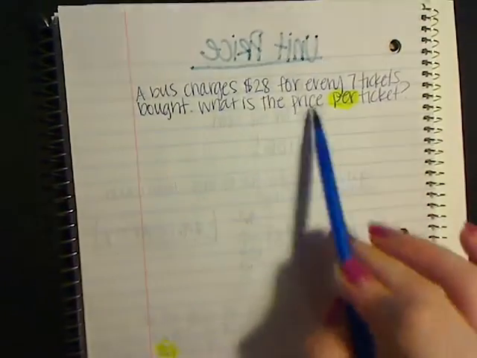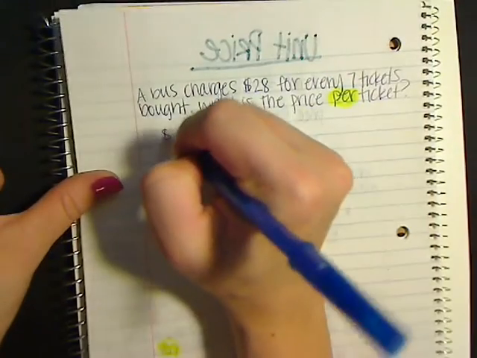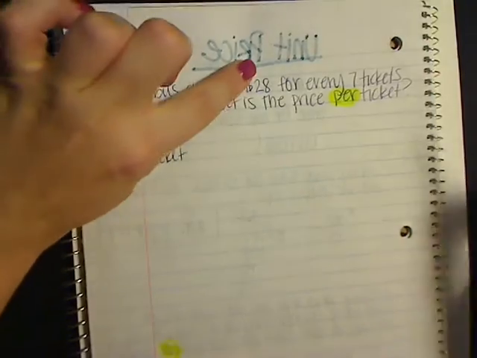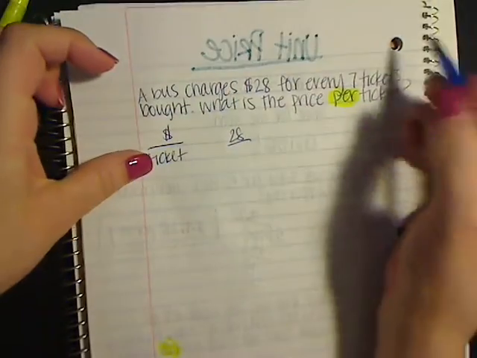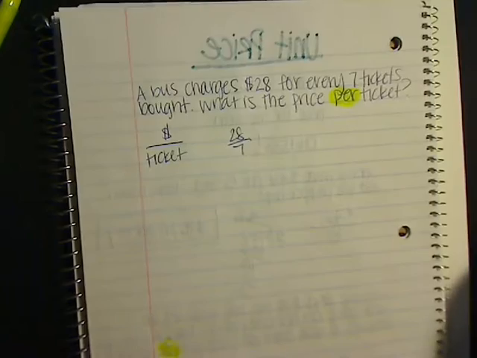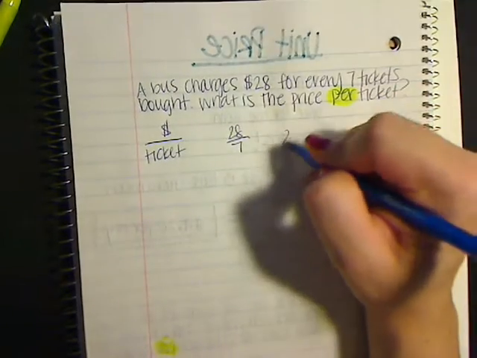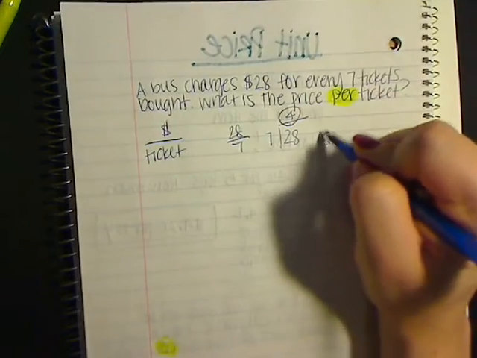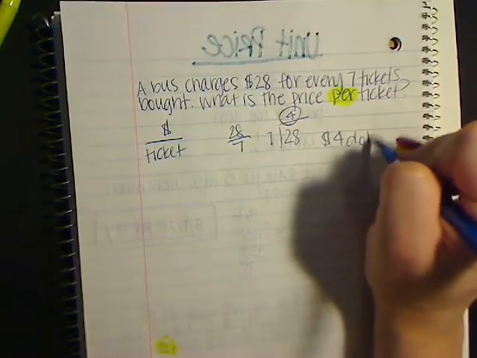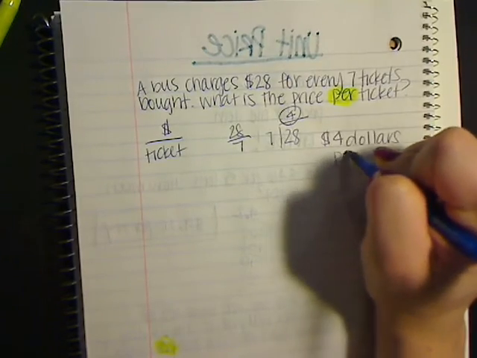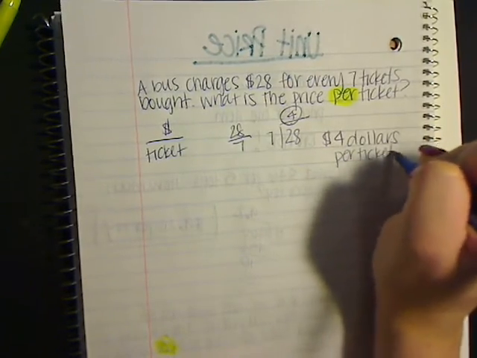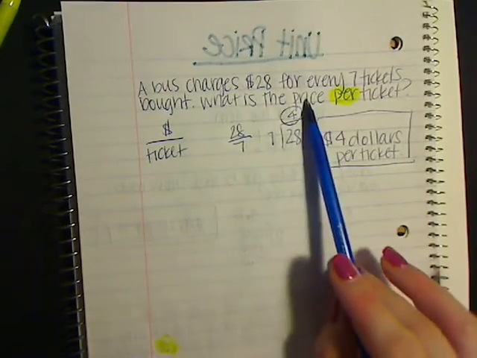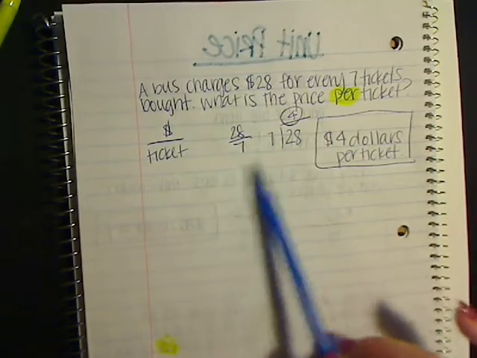So I want price per ticket. So let's set up our rate. Price is $28. Tickets is 7. So to figure out my price per ticket, I'm going to divide. 28 divided by 7 is 4. So it is $4 per ticket. Again, very important that you read the question and you set up your rate properly.